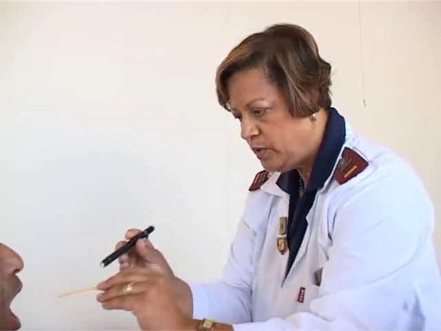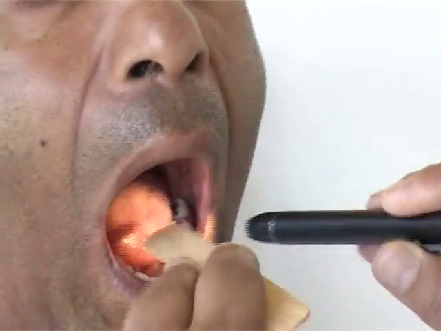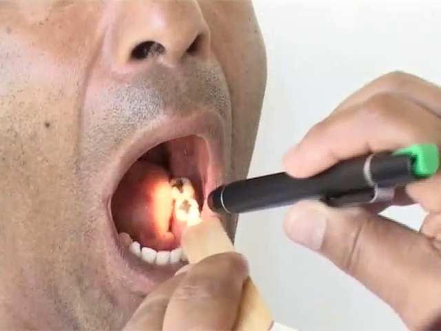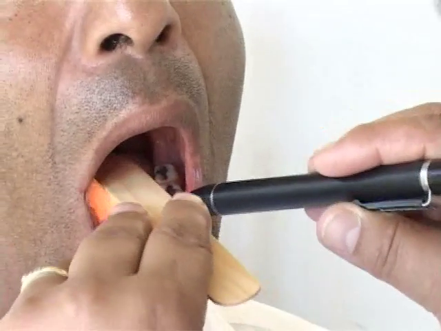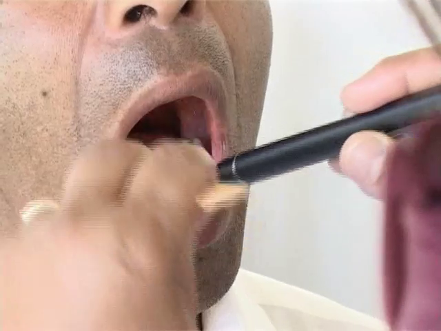We also look at the color of the lips. If the lips are moist with no dryness, and there are no sores or any lesions on the lips. We also open the mouth, and we look at the buccal mucosa to see if there are any abnormalities. We look at the teeth and the gums. We look on the dorsum of the tongue, and we look on the underside of the tongue.